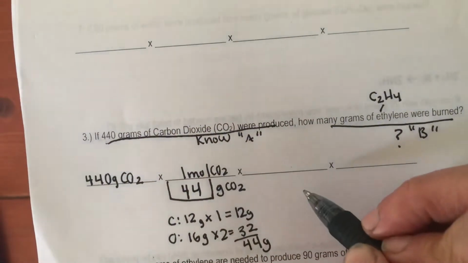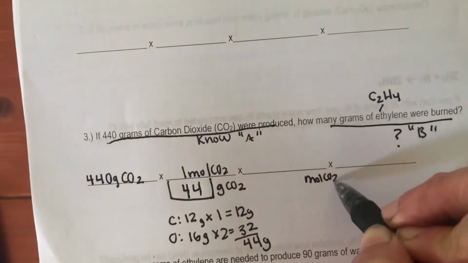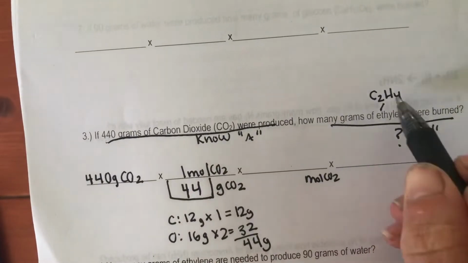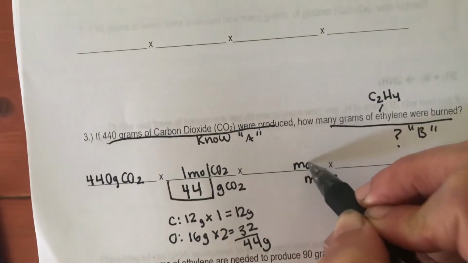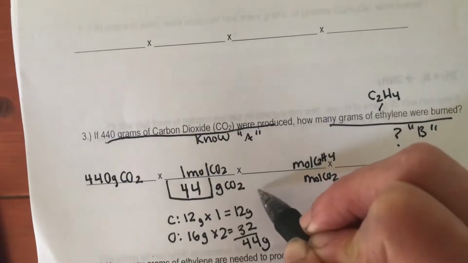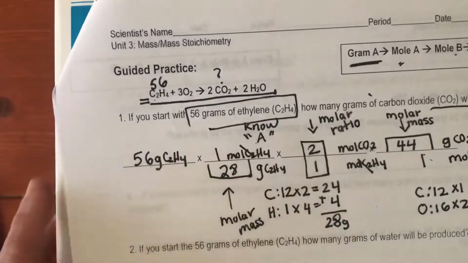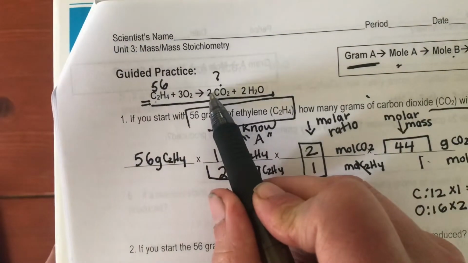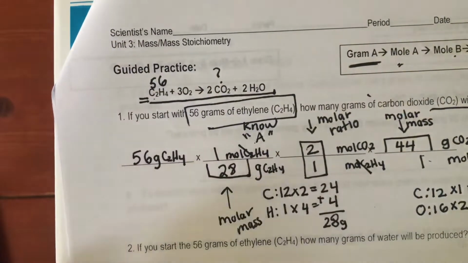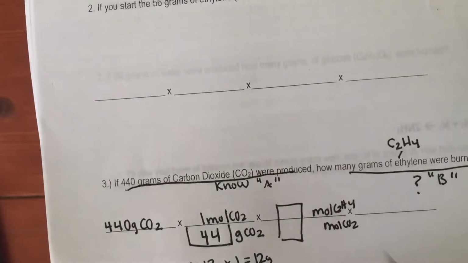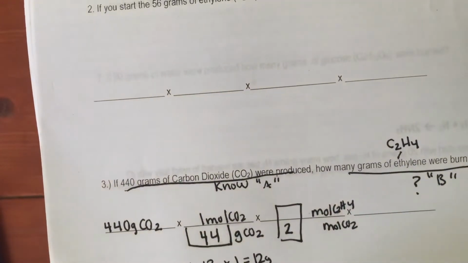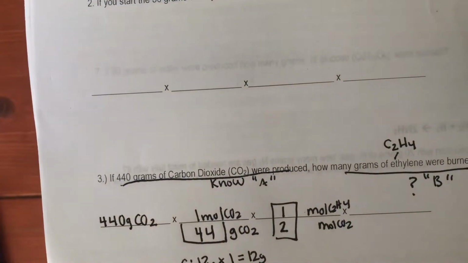Over here in my next step, I go from my moles of A to moles of B. So you're always going to put your moles of CO2 at the bottom because you have to cancel those. And since we're looking for ethylene, I'm going to put my moles of C2H4 at the top. And in these two boxes go my molar ratio. So back to our chemical equation to find the molar ratio. The molar ratio is 2 to 1. So the 2 was next to the carbon dioxide, so I put it there. And the 1 was next to the ethylene, or the C2H4, so I put it there.